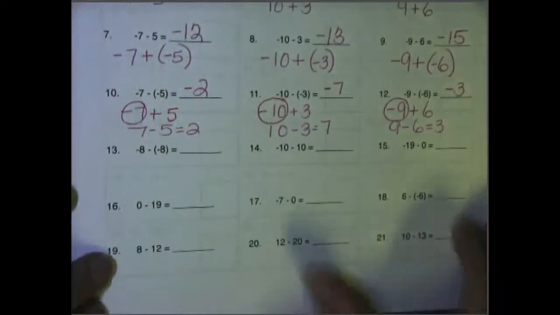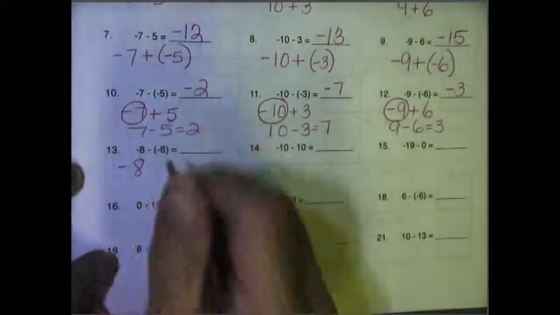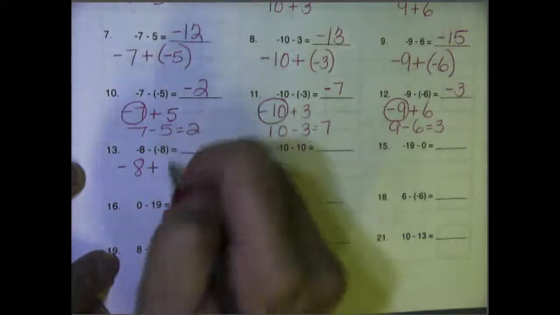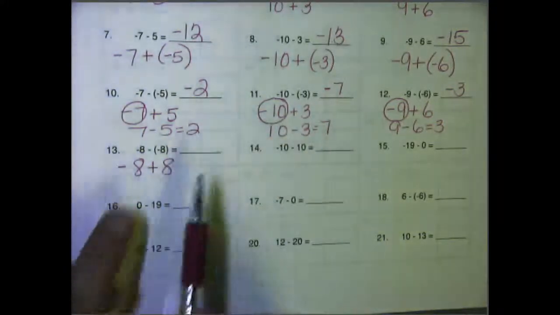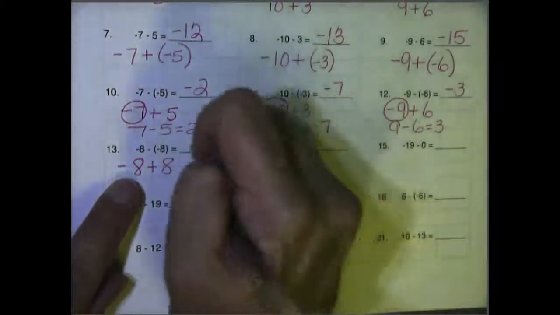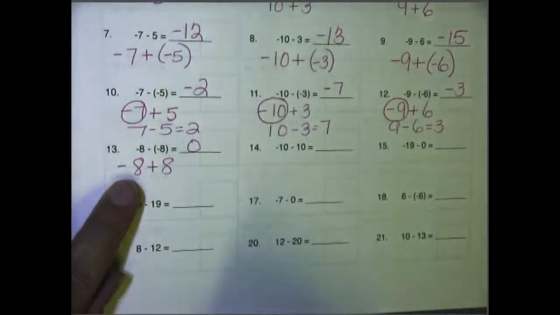Number 13. Negative 8 stays the same. Change the subtraction to addition. Change the negative 8 to a positive 8. You should be able to see at this point that I'm adding a number and its opposite, which automatically means that my answer is going to be 0.